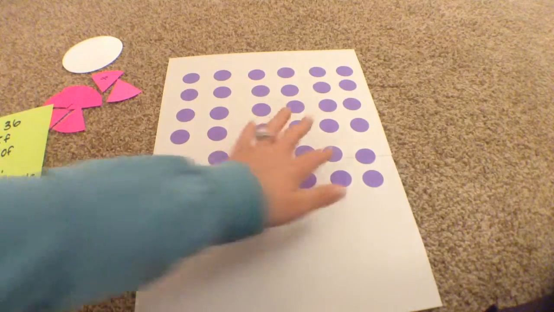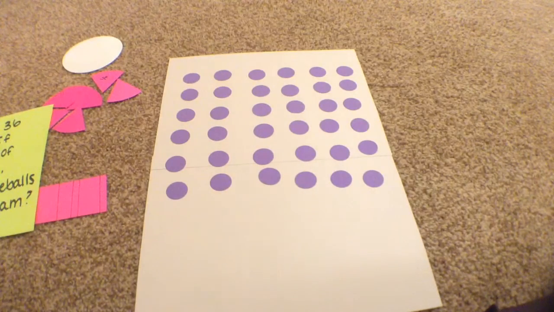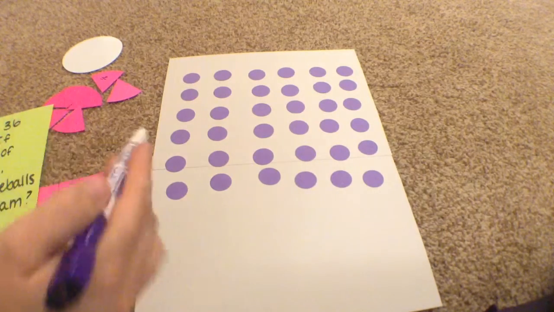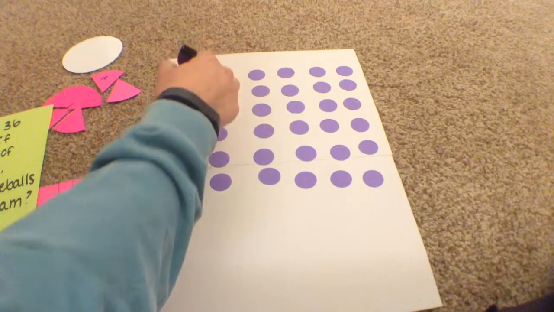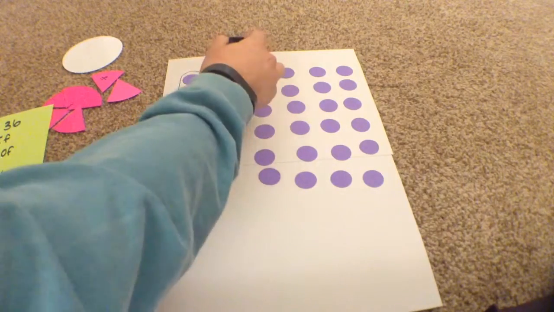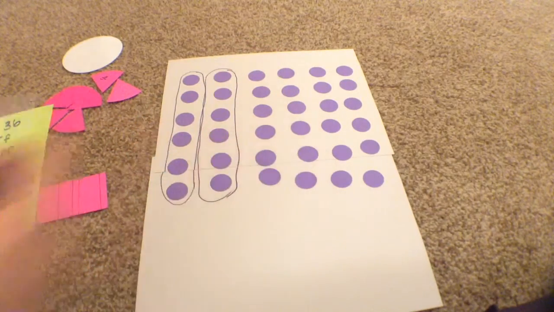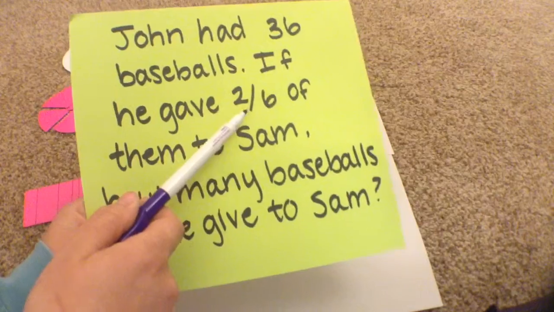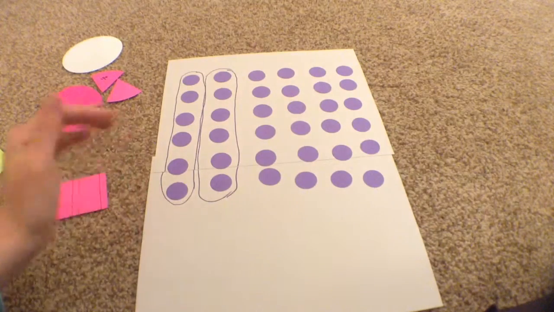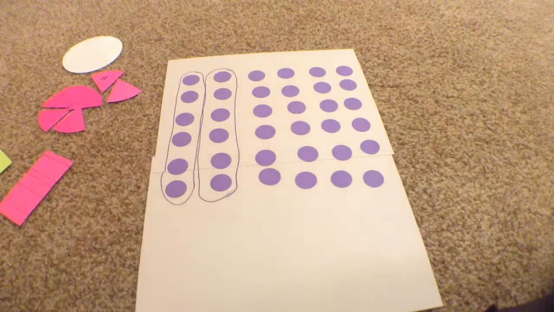So now what we need to do is circle 2 parts of our 6 parts, because we've got 6 parts all together. So we need to circle 2 of them. So here's one of them. Okay, here's one part. And the second one. And we're doing this to represent the 2 out of 6 right here, the 2/6. So now we need to just count how many counters we have in these 2 parts that we circled.